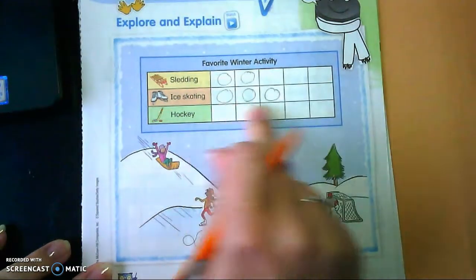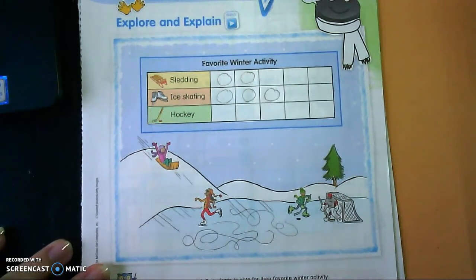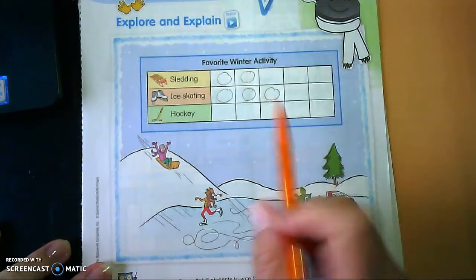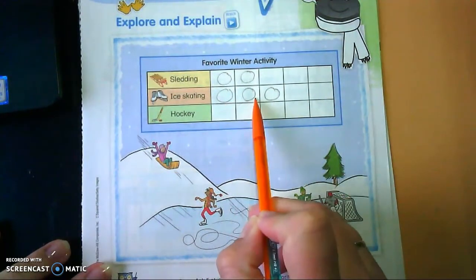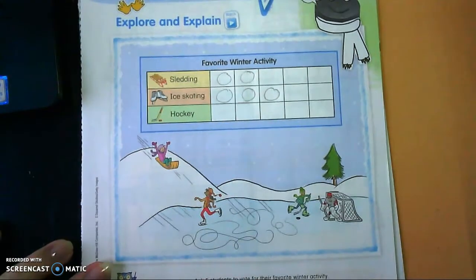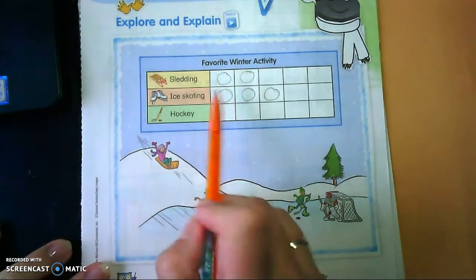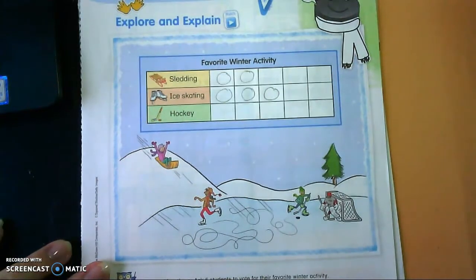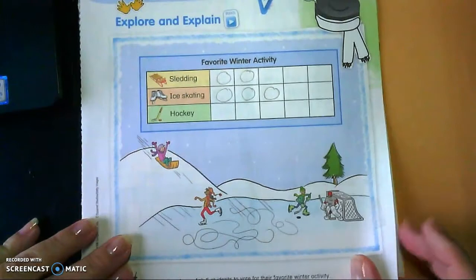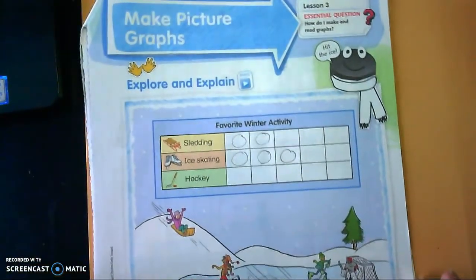I think that probably nobody would like hockey. I'm just making up some things. But so I have drawn some circles in our boxes to show that 3 people like ice skating and 2 people like sledding. That is how we make and read picture graphs.